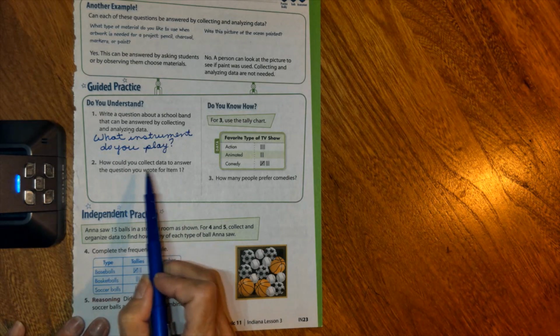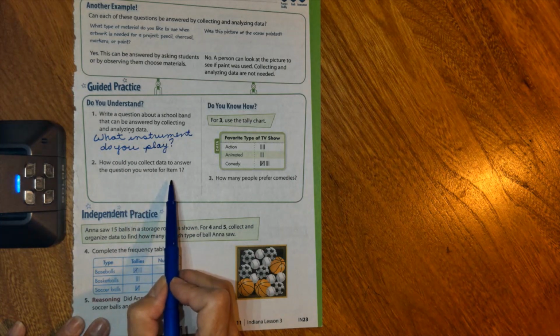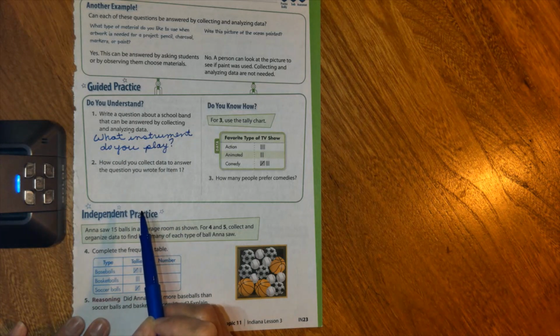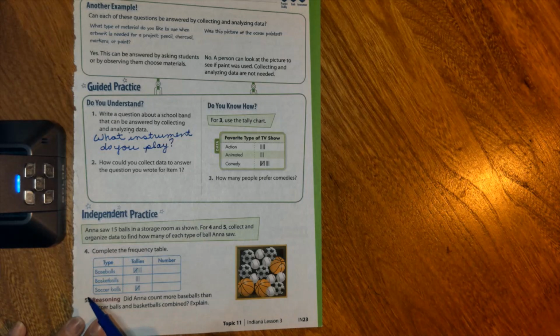Okay, then it says, how could you collect data to answer the question you wrote for item number 1? Again, we could go to the band students and we could ask them to raise their hand when we say, do you play the clarinet? Do you play the tuba? Make our frequency table and collect our data.